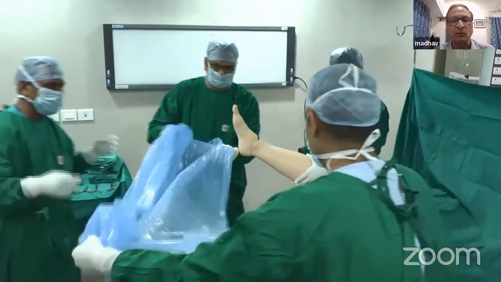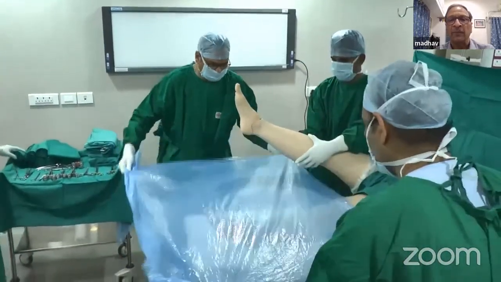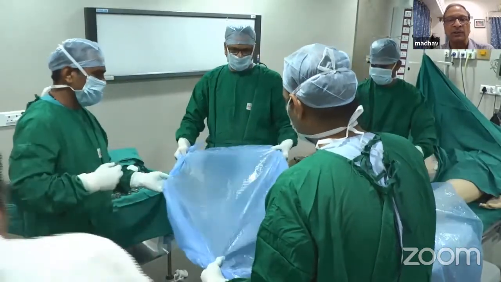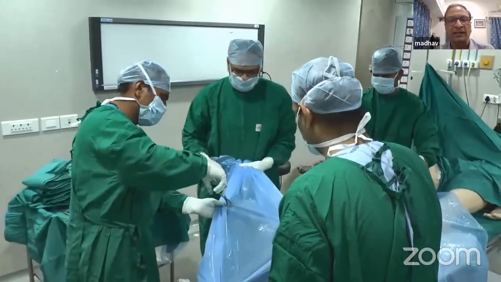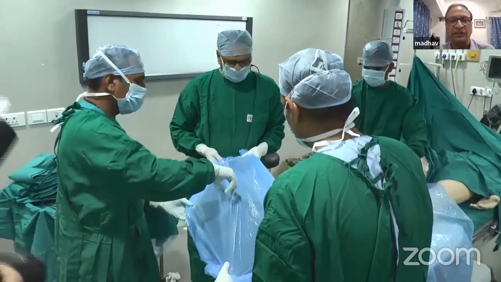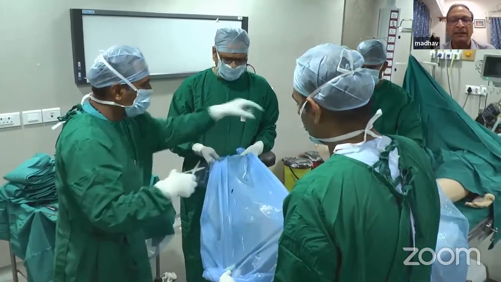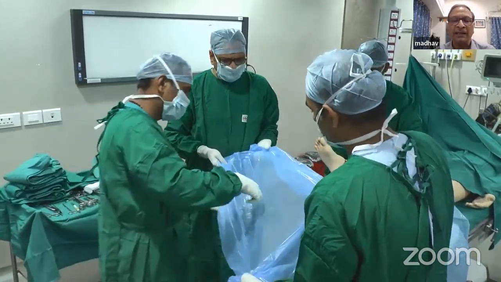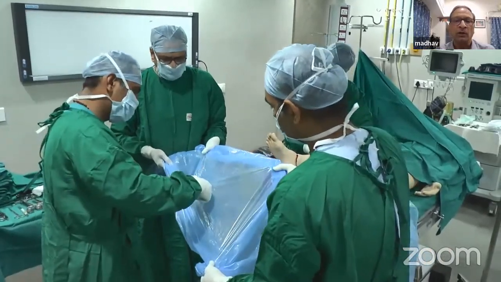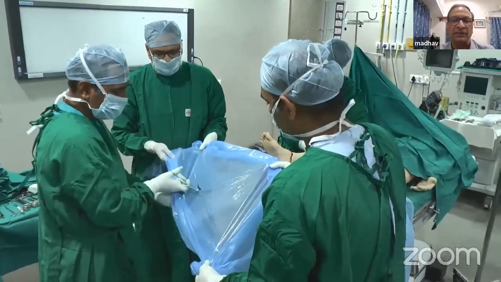The first thing that you do is take a plastic sheet. The assistant, as you can see, is holding the leg somewhere just below the knee. The first sheet goes under the leg. For the second sheet, you make a small cut or a slit in the sheet, and then you thread the leg or the foot through the small hole or slit that you have made in the plastic sheet.